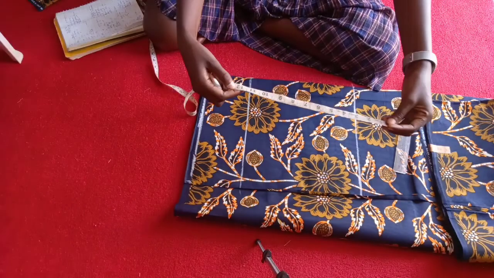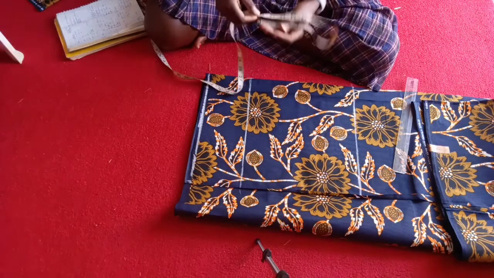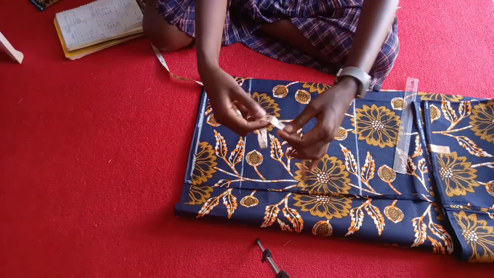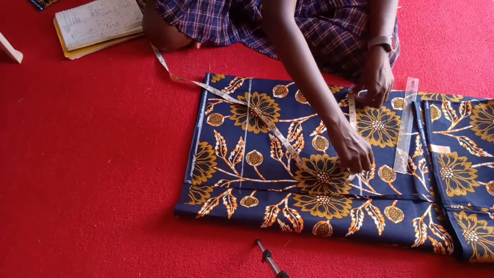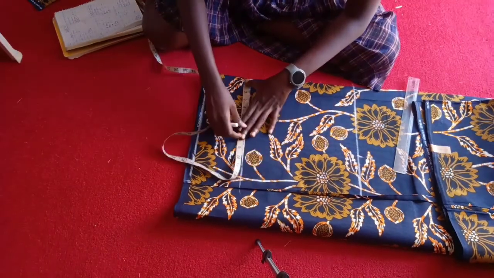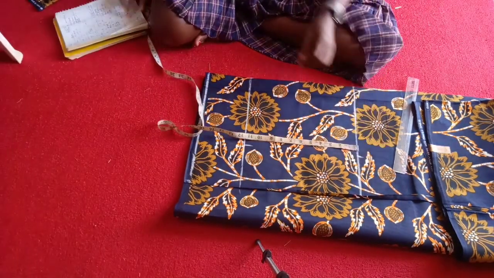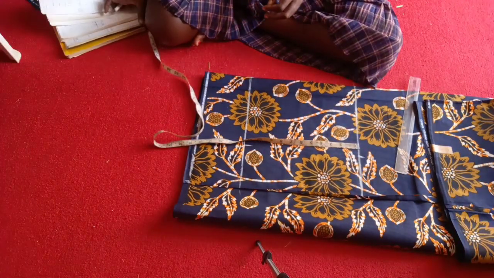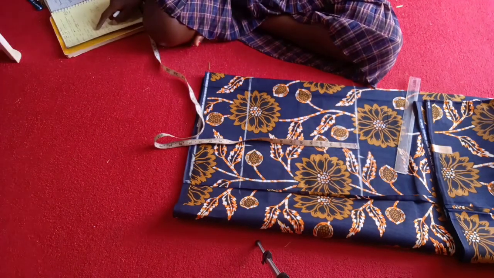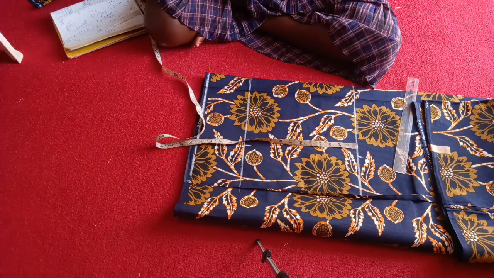And then I have to mark my shoulder to shoulder measurement, which was 8.5 inches. And remember, your shoulder to shoulder, or your nape, whatever you call it, you divide it by 2. So that's what I've just marked. I marked it both on the bust line and on the shoulder line, which is 8.5.